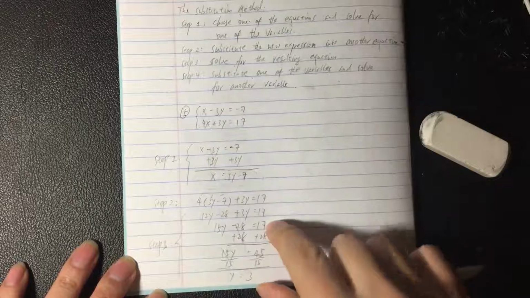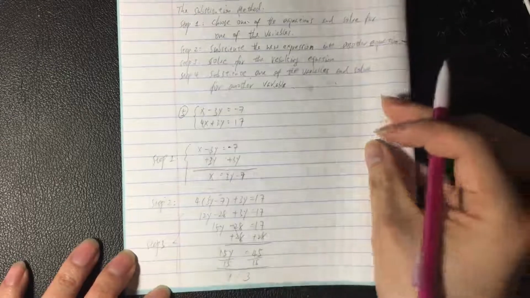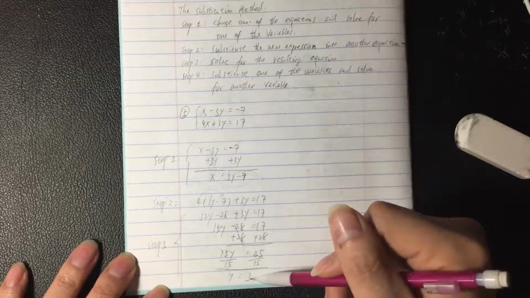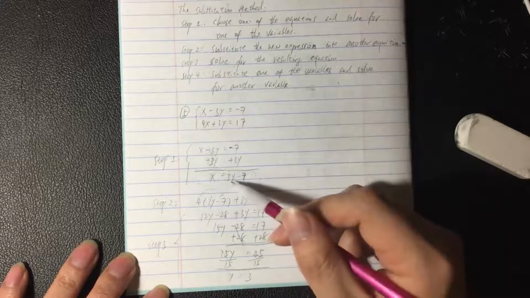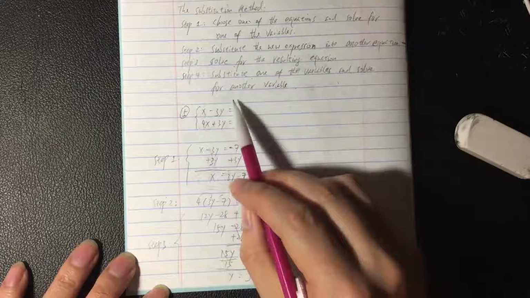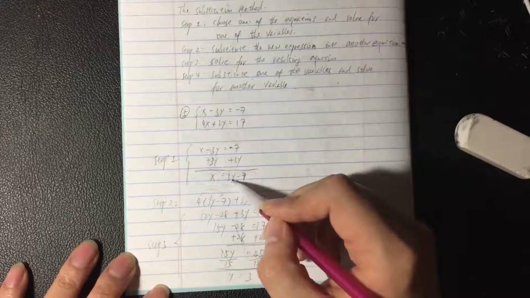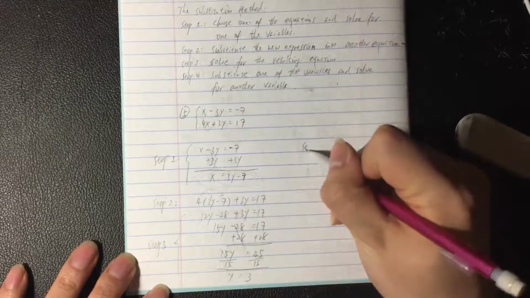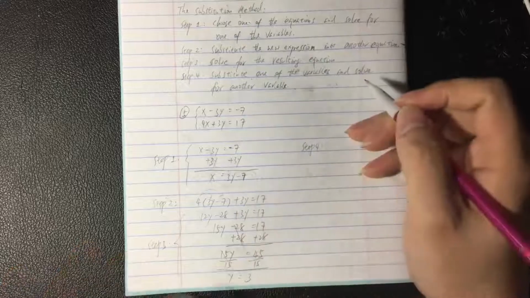That's step 3, solve the resulting equation. Step 4, substitute one of the variables. One of the variables is 3. I substitute 3 for y, and then I can solve for x.